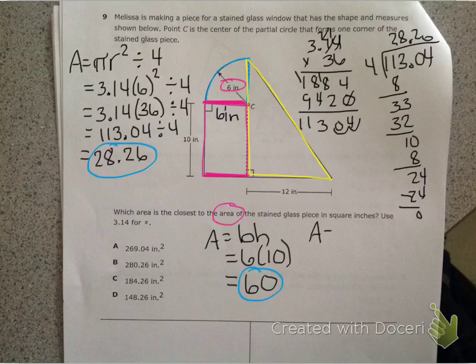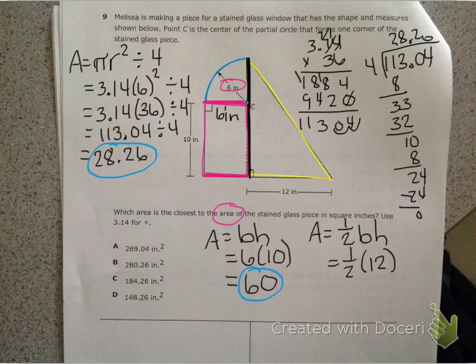That leaves us with the triangle, and the formula for the area of a triangle is 1/2 base times height. So 1/2. The base of that triangle is 12. Now let's look at its height. Well, from here to here is 10. And from here to here would be 6 again. That's halfway across the circle again. So 10 and 6 is 16. So 1/2 of 12 times 16. Well, half of 12 is 6.